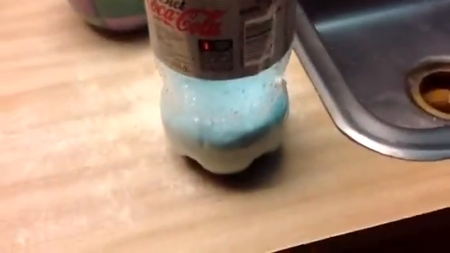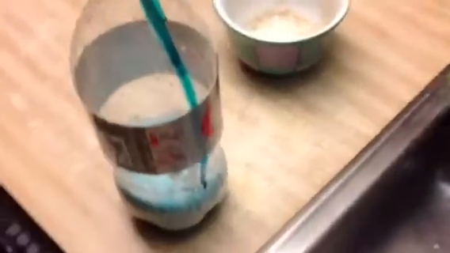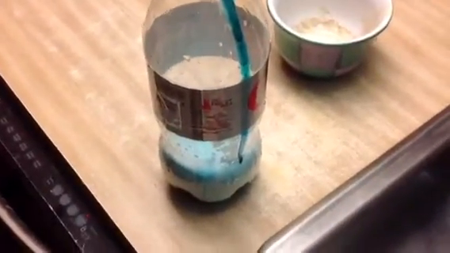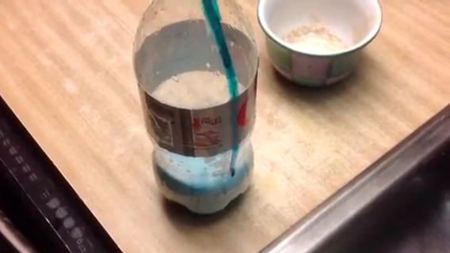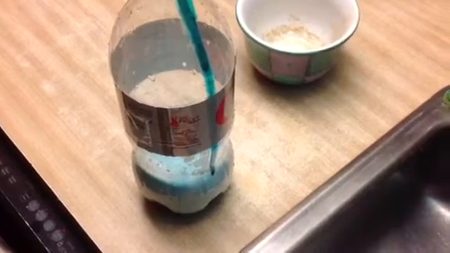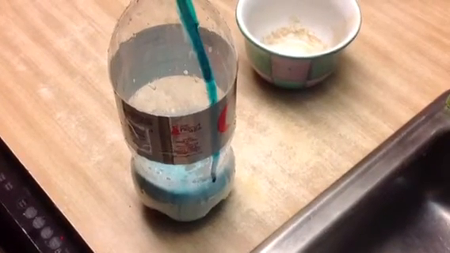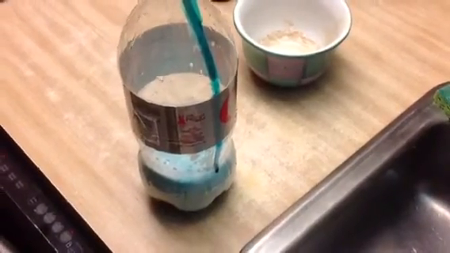It's not as wild and crazy as I thought it was, but it's slowly growing. Slowly growing. That was the last reaction, the elephant toothpaste.